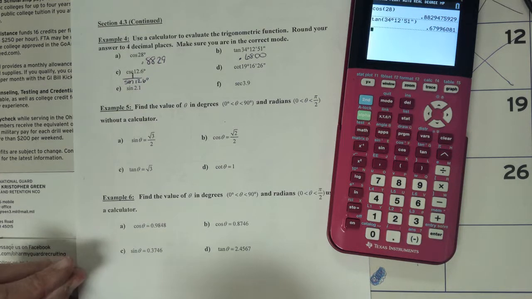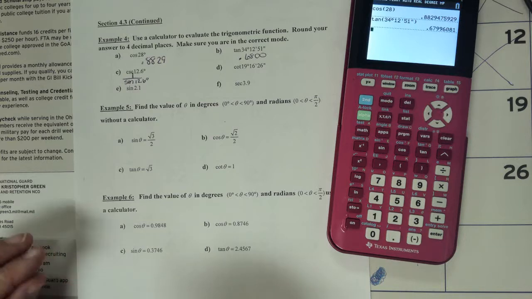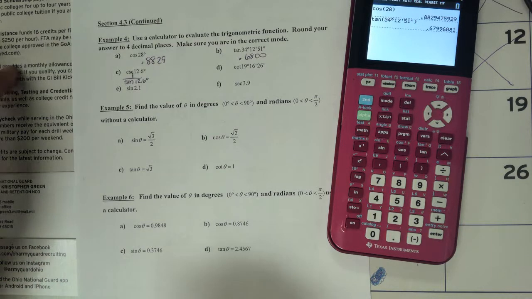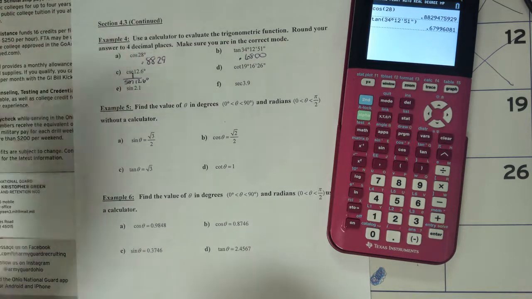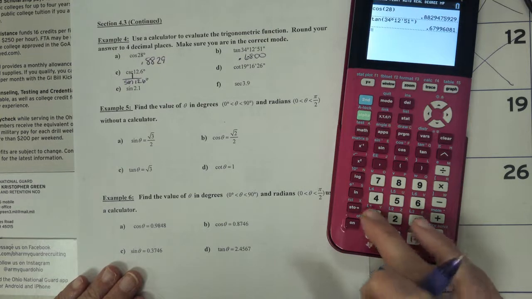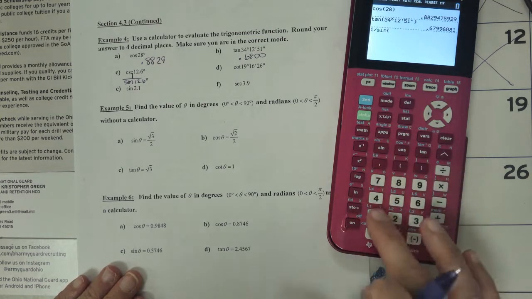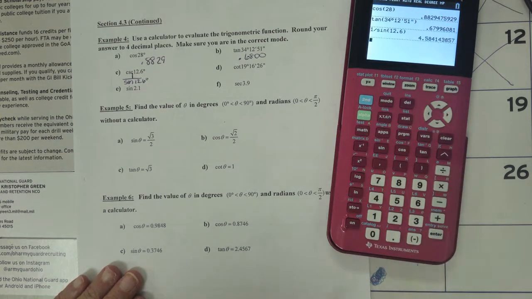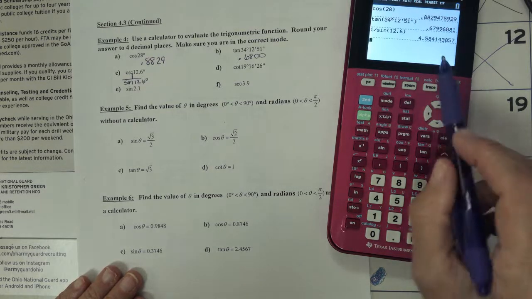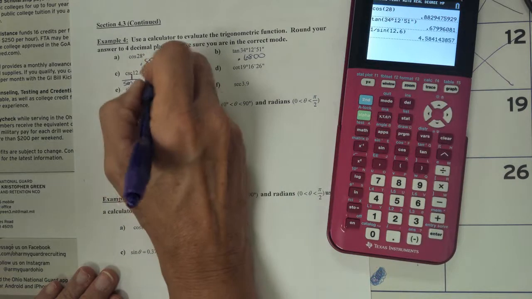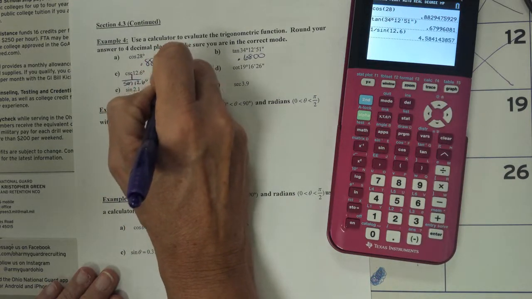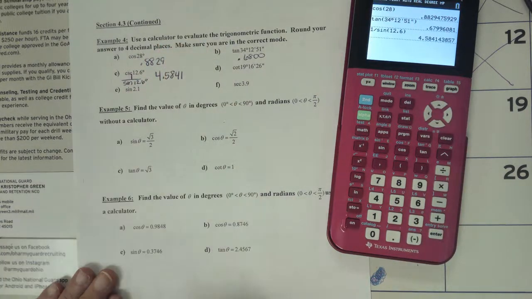A lot of people think you're going to go the sine of 1 over the angle. Well, no, the angle is 12.6, so we do 1 over the sine of 12.6. So 1 divided by sine 12.6, close your parentheses. Again, we look at the 5th decimal, it's a 4, so the 1 stays the same. So 4.5841.